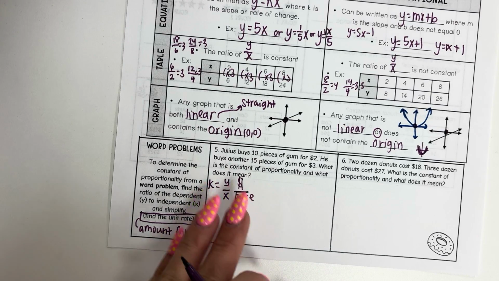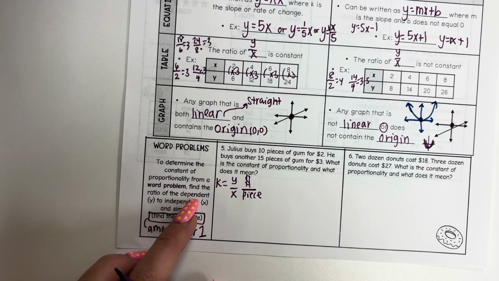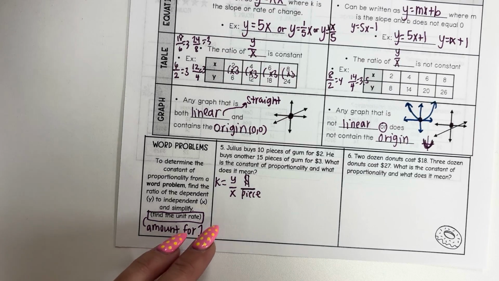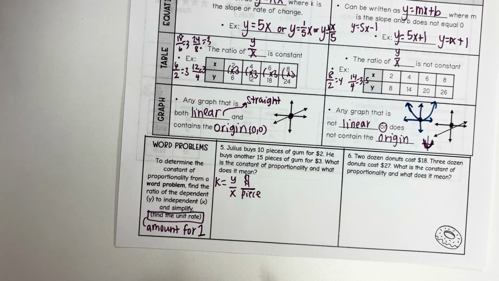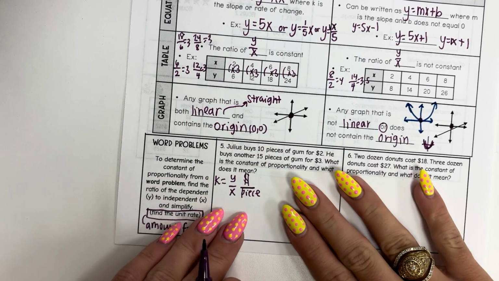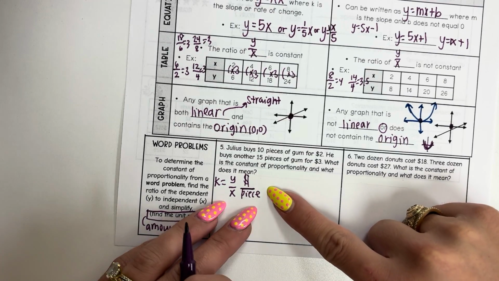Another way that you could realize that the money is your Y value and the pieces is your X is because it's talking about dependent and independent. Independent is what you choose. I'm choosing how many pieces of gum I want to buy, and then the cost is the result. That's dependent. That's another way to look at it. But again, most problems tell you which one is X and which one is Y.